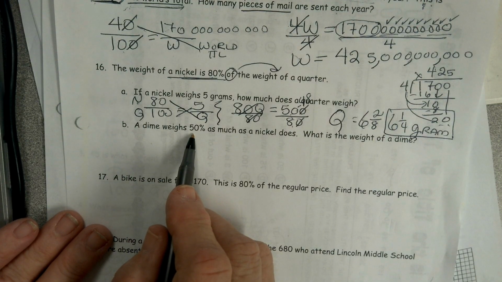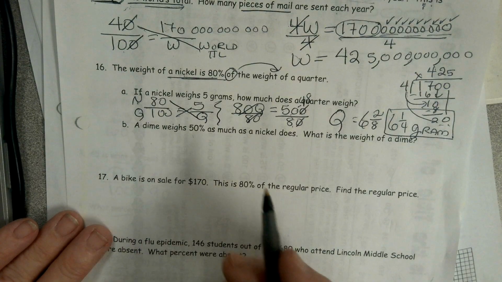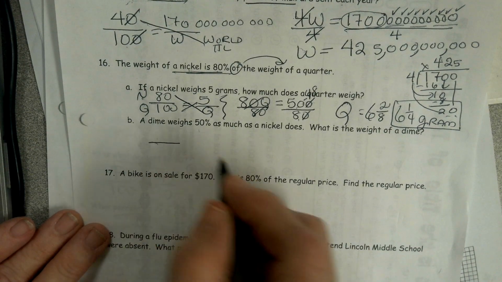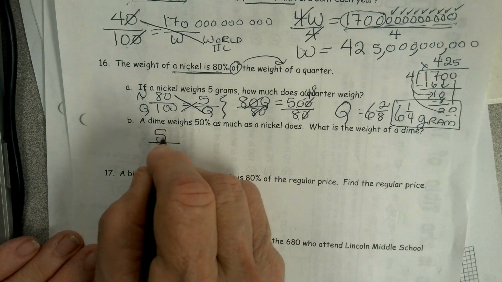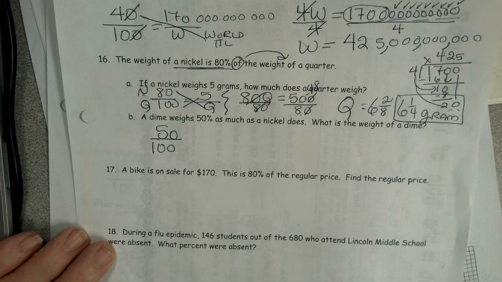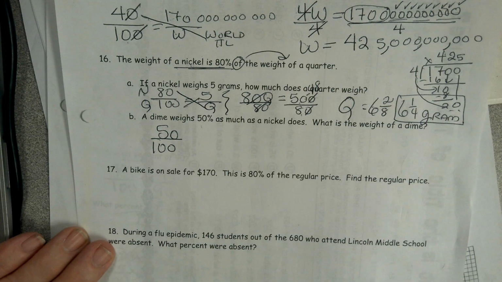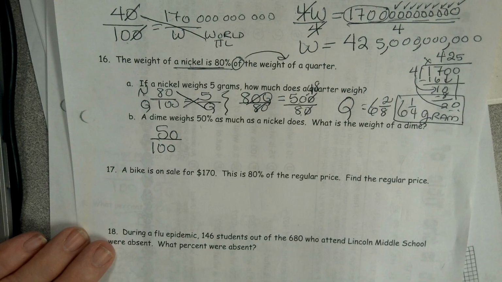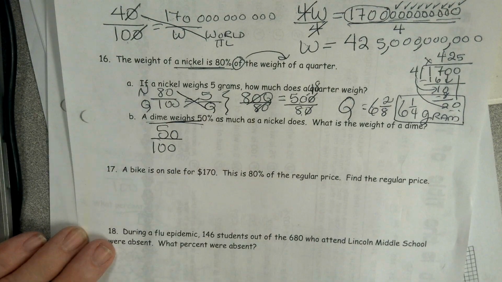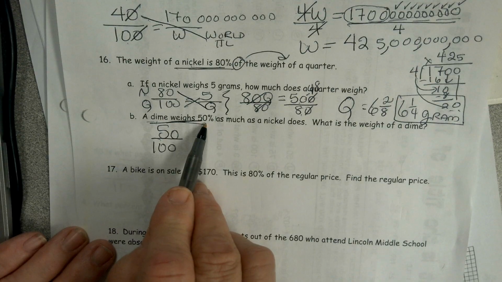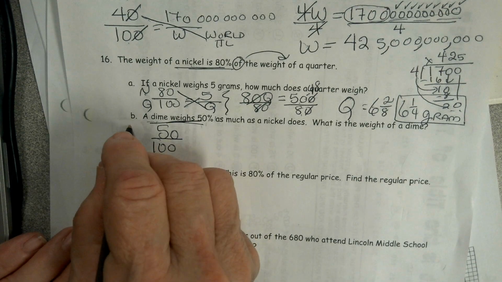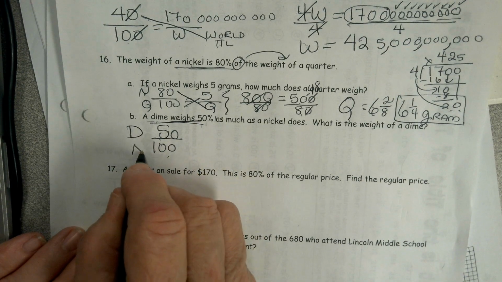50% as much as a nickel. So this is a little bit harder, but I think I know how to do it. Do we have the percent? Yes. So we're going to put what over what? 50 over 100. But who knows where the dime is going to go, top or bottom? And how do you know it's going to go on top? It doesn't have an "of" there. But look carefully. Doesn't it say a dime weighs 50%? Yes. That's why they go together. A dime weighs 50%. So that's why it goes together. The dime is 50% of the nickel. Okay.